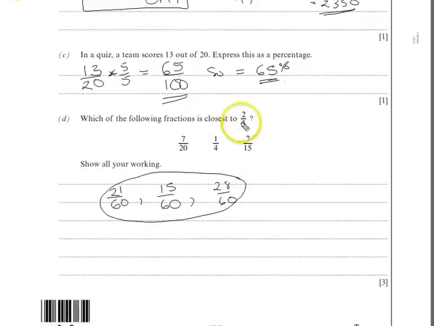Okay, and we're looking at 2/5. Now to scale that up to 60ths, you need to times by 12. 5 12s is 60, so scale up by 12 top and bottom. You get 24 over 60, okay? So which one is closest? Well, I would say that was 28, it's 4 off, that's 21, that's 3 off. So it's this one. So 21 over 60, which equals 7 over 20, is closest.